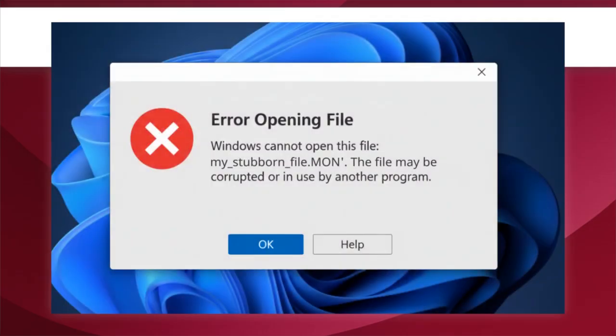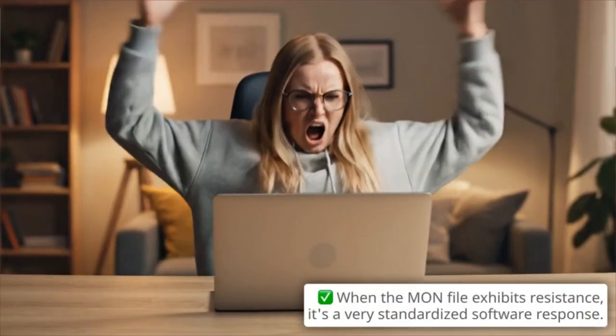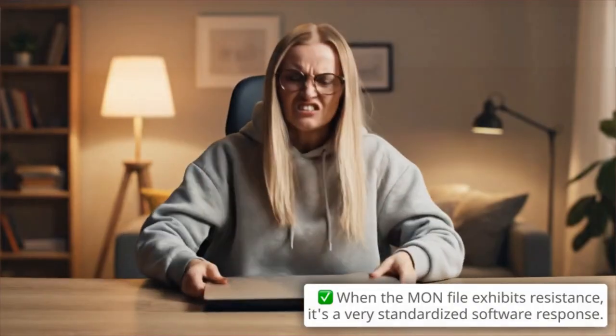If your MON file continues to fail when opening, that is okay. We're dealing with a highly specific MON file, so we must be precise. We need to run through this checklist and confirm all key details are correct.